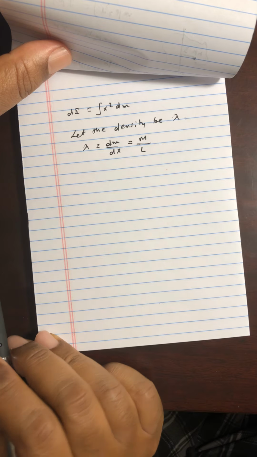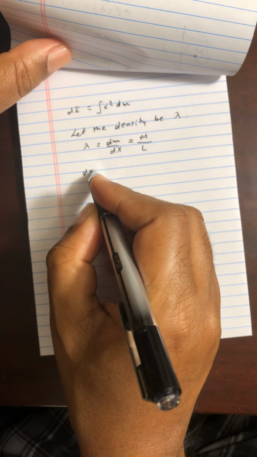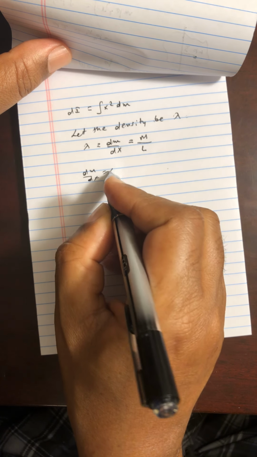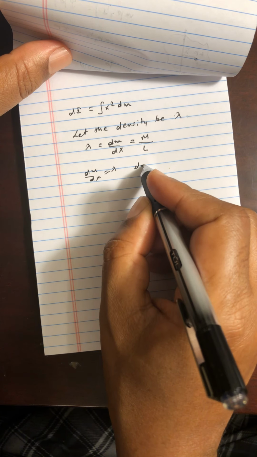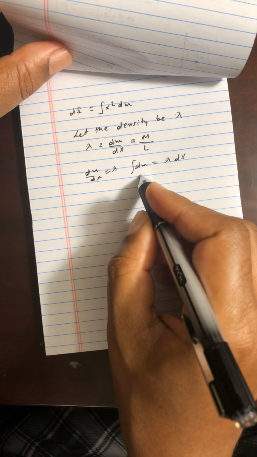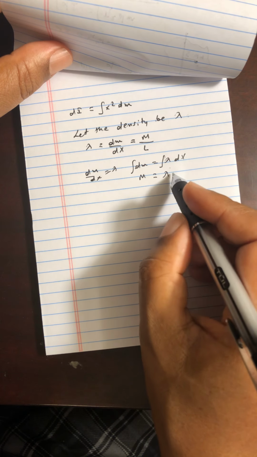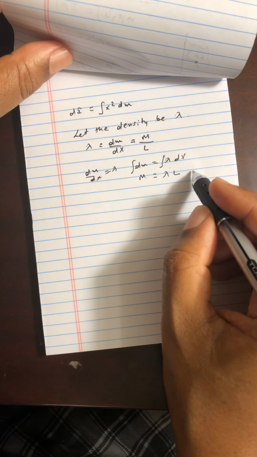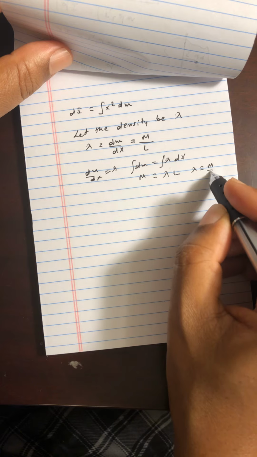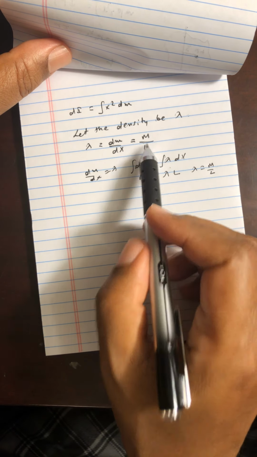Okay, well, you can obtain this very easily. Let's say you've got dm by dx. Lambda is a constant, so you've got dm equals lambda dx. You integrate, you get mass over here. You integrate, you get lambda times L over here. So that's how you get lambda equals m over L. Since it's uniform, you just divide the total mass by the length.